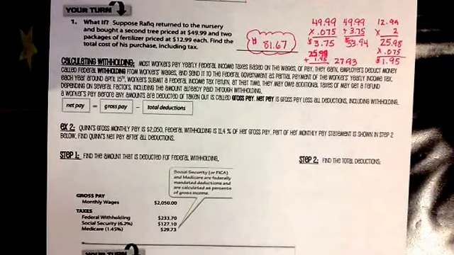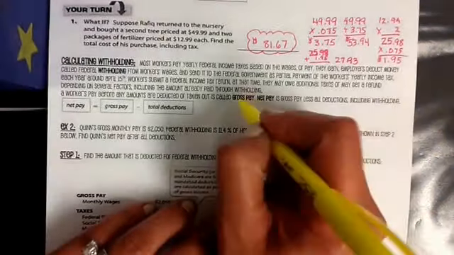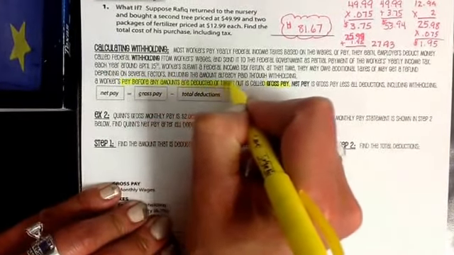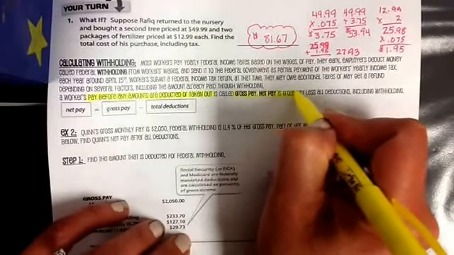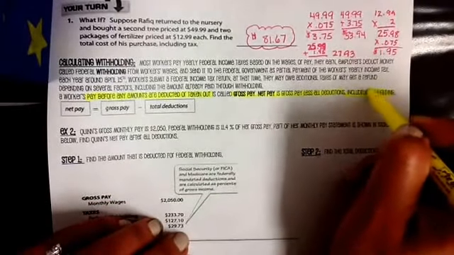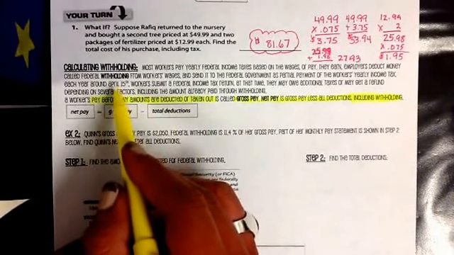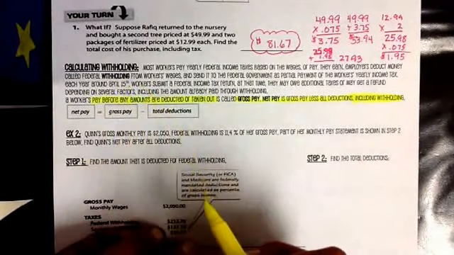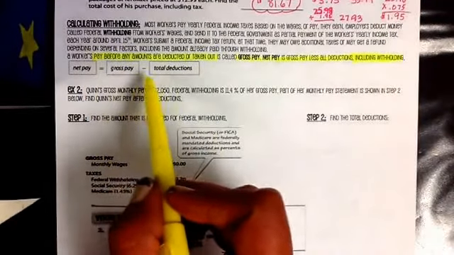So a worker's pay before anything is deducted is called gross pay. Okay? So gross pay is someone's pay before any amounts are deducted or taken out. That's your gross. Okay? Your net pay is gross pay after all the deductions, including withholding. So again, withholding is money that's deducted by the federal government. So to get your net pay, you would take your gross pay minus your deductions.